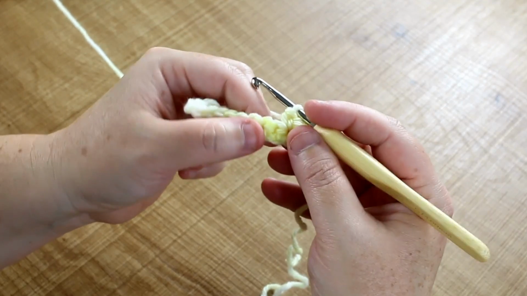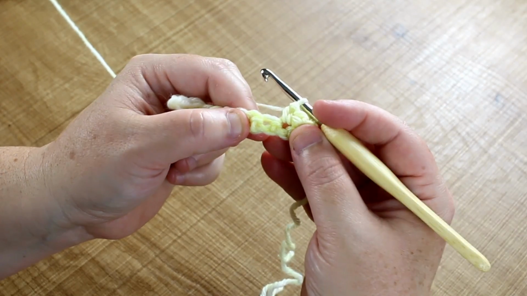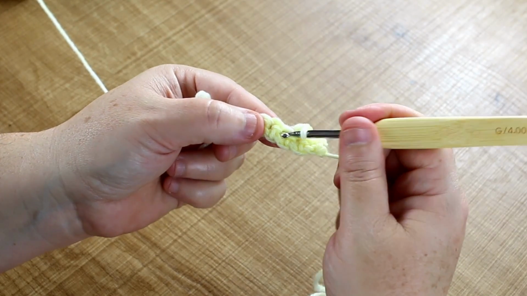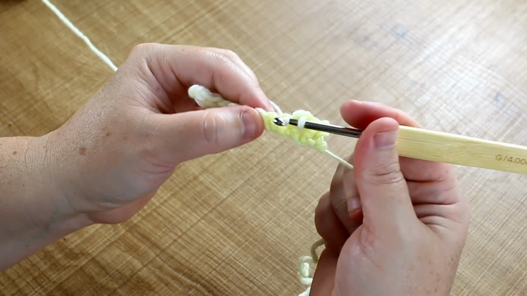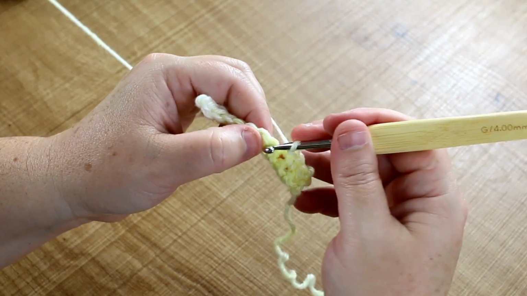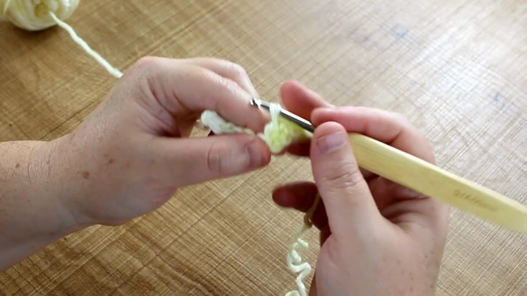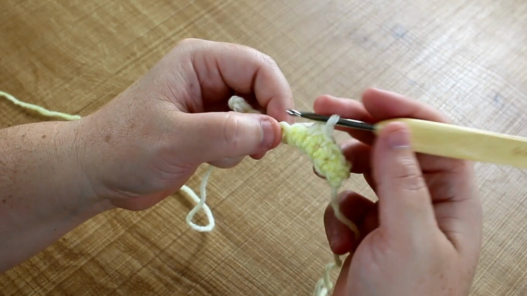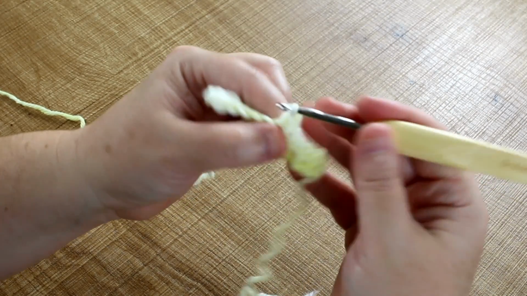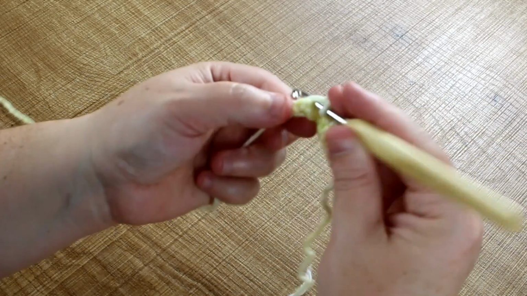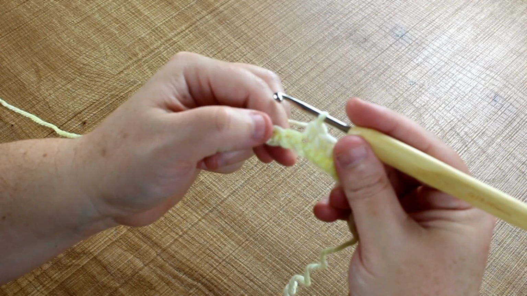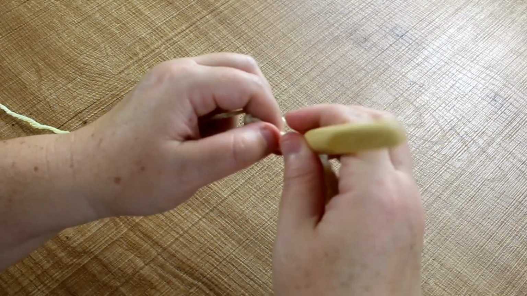So if you can't see little holes, sometimes it's a good idea just to pull it a little bit. You can just sort of see it there. Insert into the hole, draw it through, yarn over, draw through 2. And we do this all the way across. It's always a really good idea to double check how many stitches you've got at the end of each row. I still double check just because sometimes you may miss a stitch, you may not notice where it is.